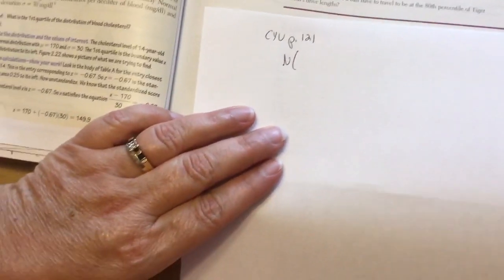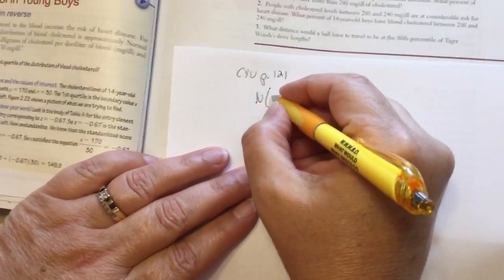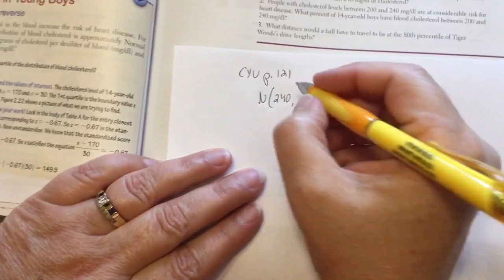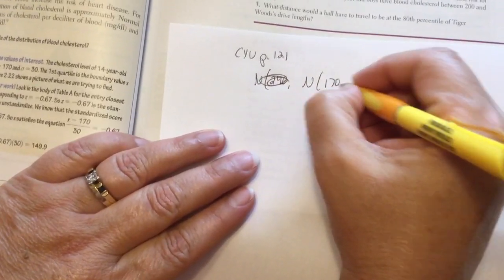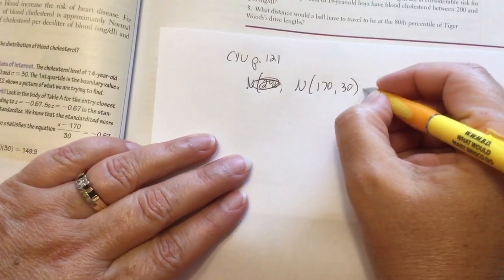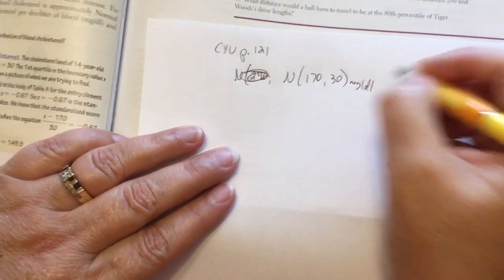So we're going to write our little notation. We know that cholesterol for 14-year-old boys is roughly normal with a mean of 170, not 240, I'm sorry, and a standard deviation of 30 milligrams per deciliter of blood.